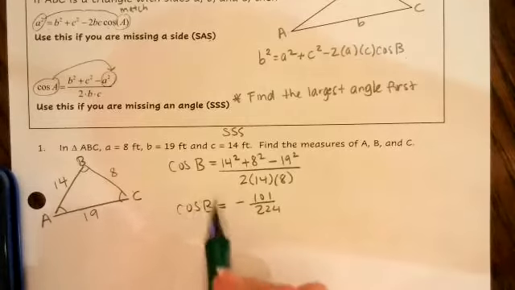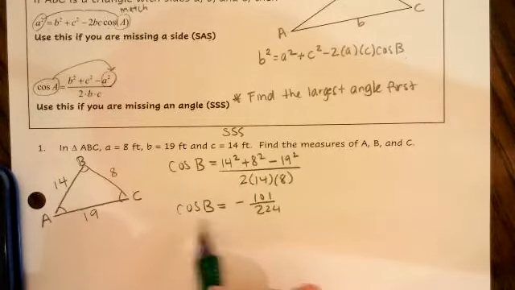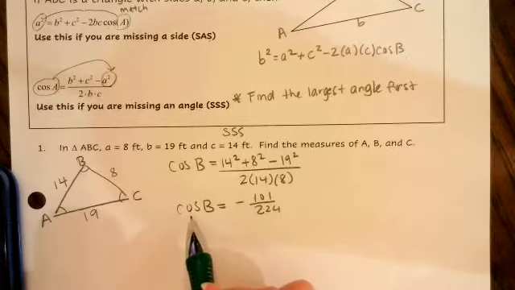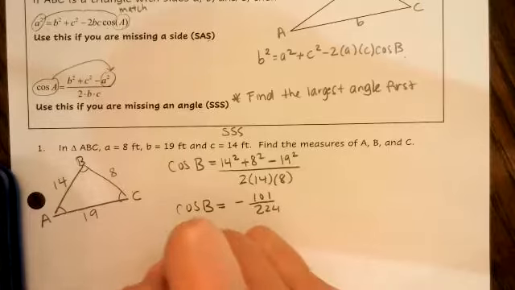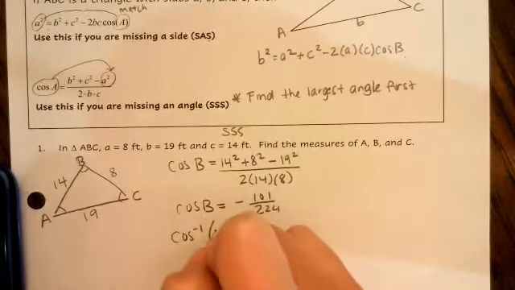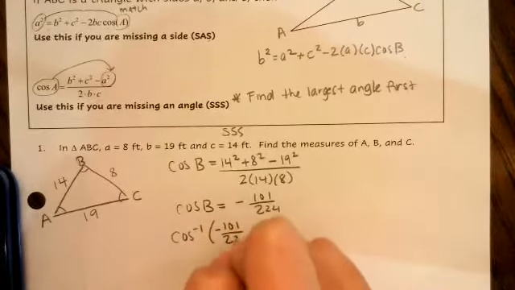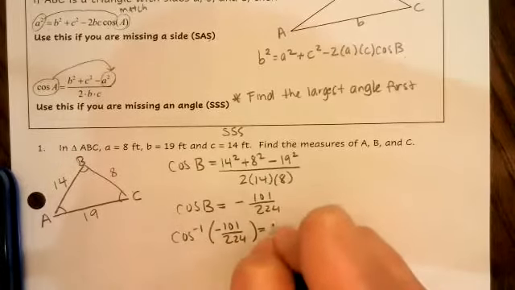Now, if you remember, when you're solving for the angle, and that's what we're solving for here, angle B, we've got to get rid of this cosine. We do that by taking the inverse. So we are going to do the inverse cosine of negative 101 over 224.